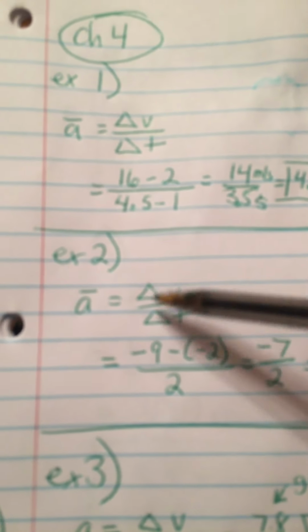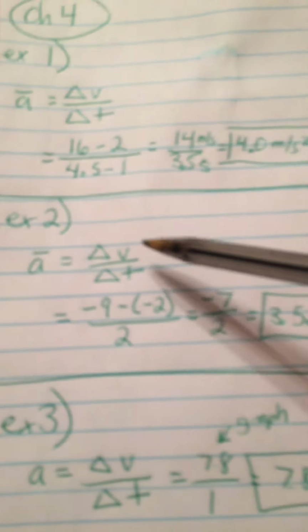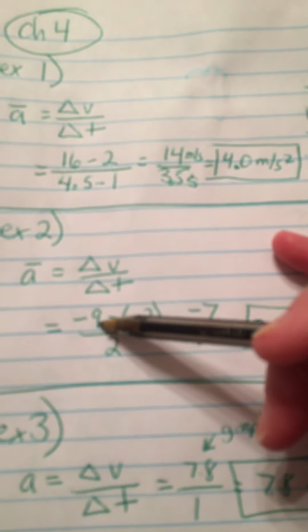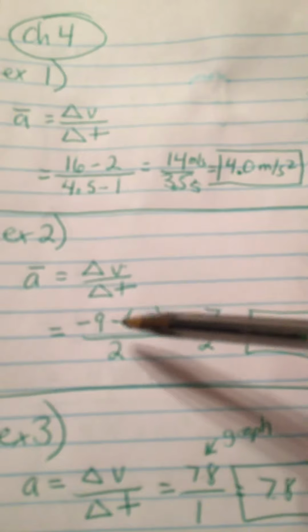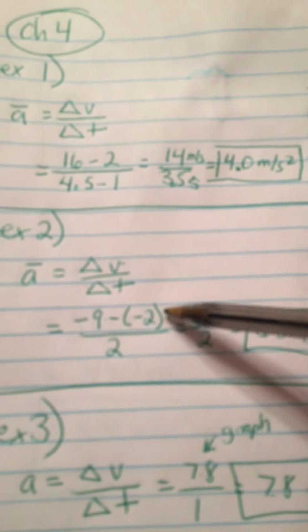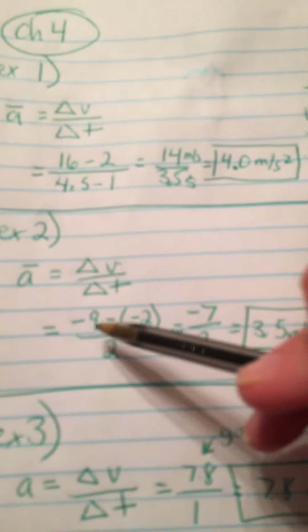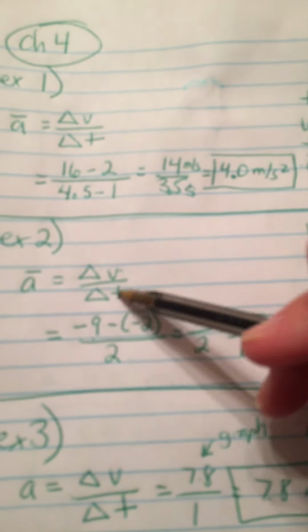The average acceleration is change in velocity over change in time, same one we had before, and we're just going to substitute it in. So our final minus initial is how we get the change. So negative 9 minus negative 2, what do two negatives make? That's right, a positive. So it's really negative 9 plus 2 is negative 7. And then the change in time is 2. So negative 7 divided by 2 is 3.5 meters per second.